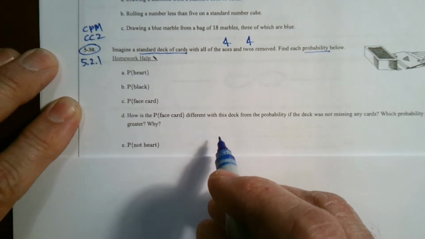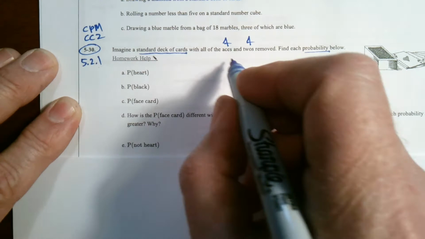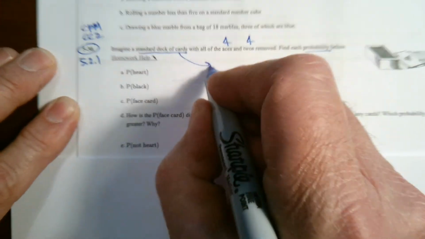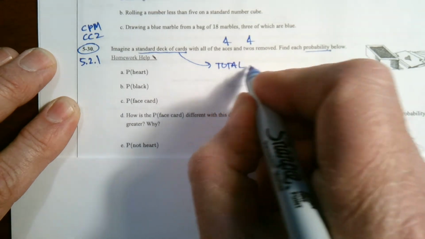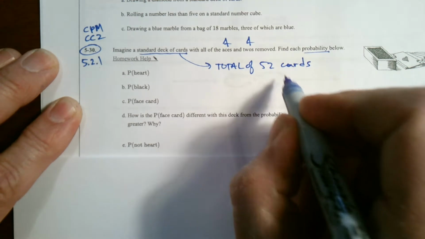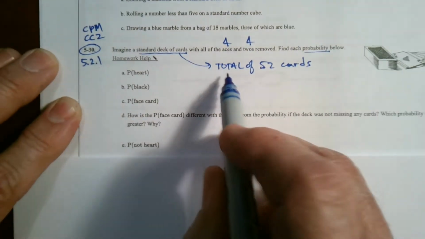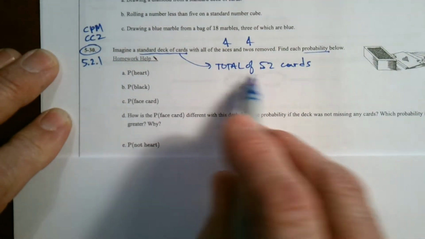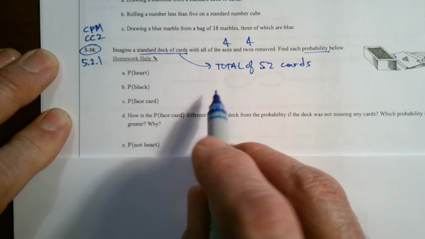A standard deck is normally a total of 52 cards, but we've taken out 8 of them. So that's no longer the standard, because we just subtracted 8.